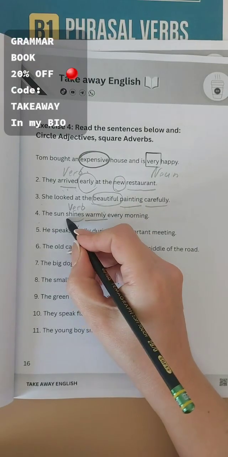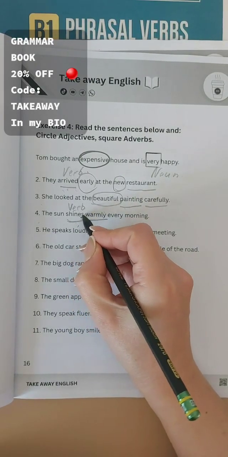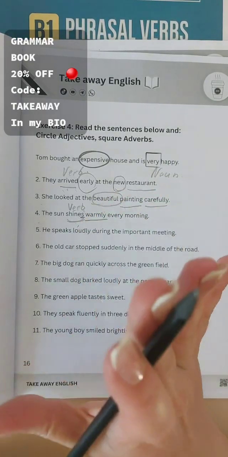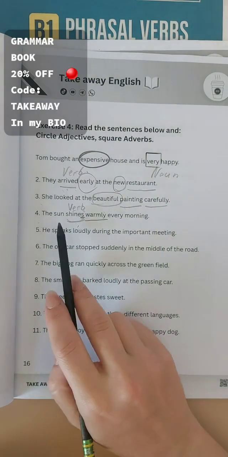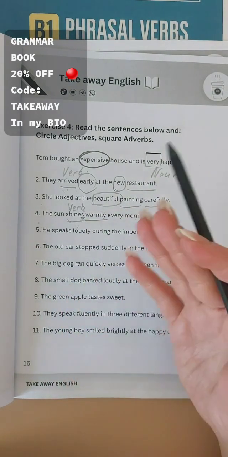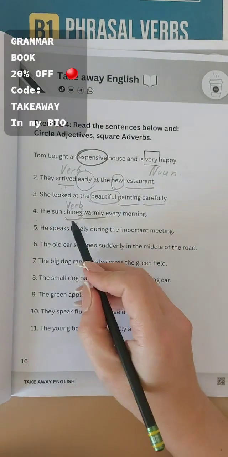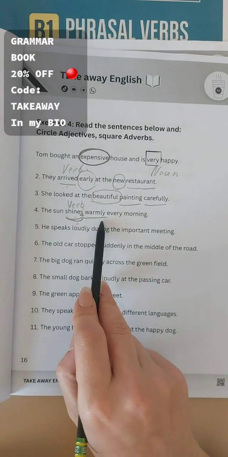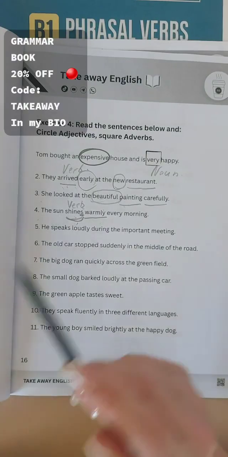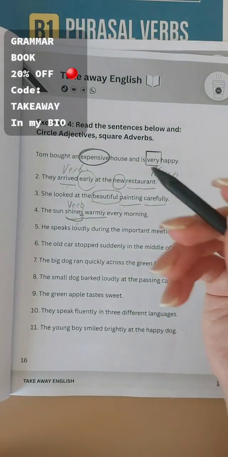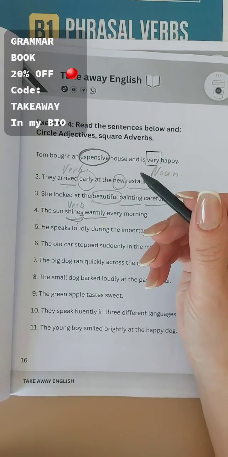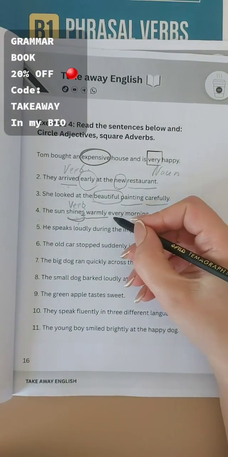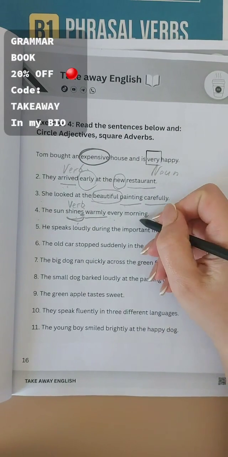You can say Jasmine, because we also add s, like we do with the normal verbs when we are talking about the third person subjects, right? Shines, so it cannot be an adjective or an adverb. It describes the action. The sun shines warmly every morning. So we have only a verb here. And every also, right? Every describes morning.